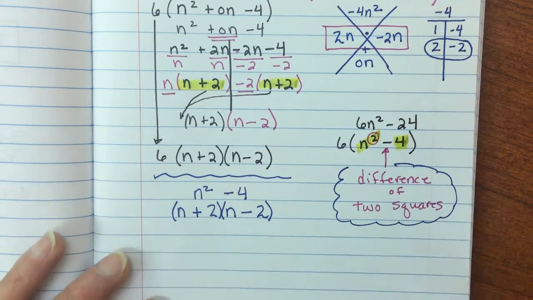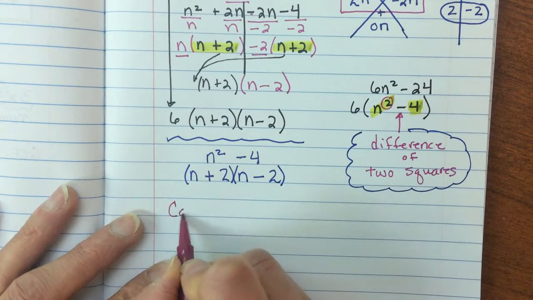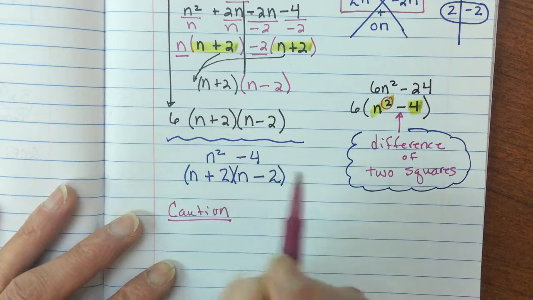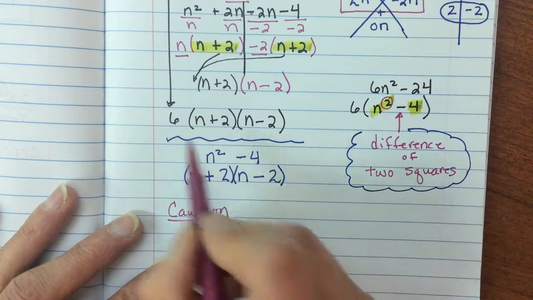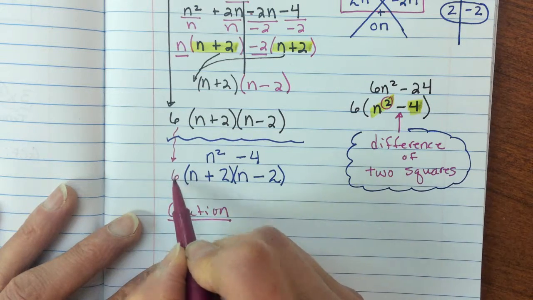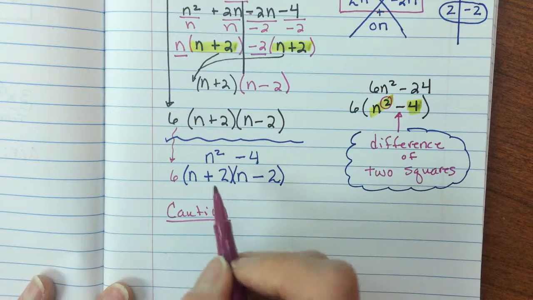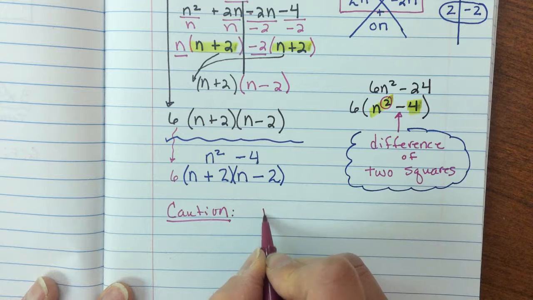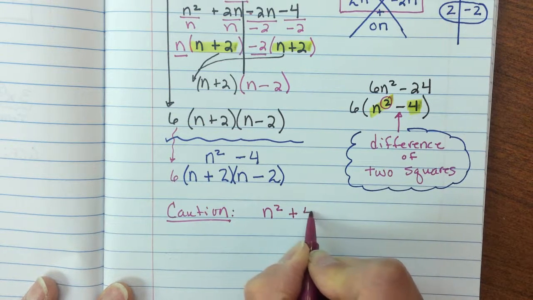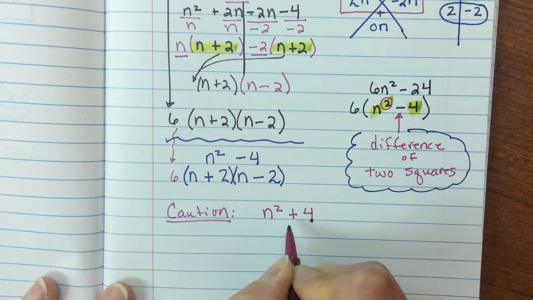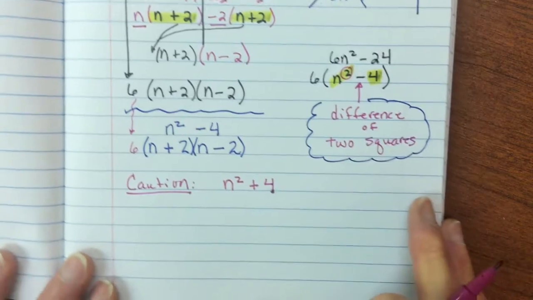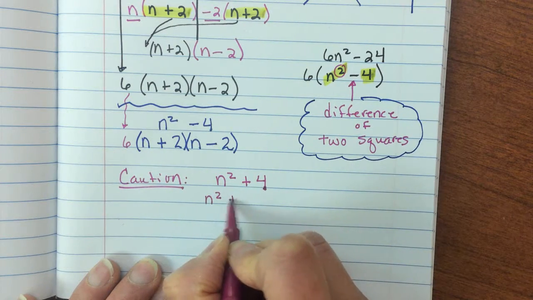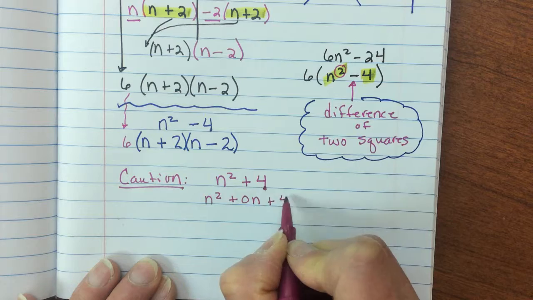The last thing I want to say is a word of caution. You can only do this shortcut with the difference of squares. I'm going to just bring that 6 down there so we can see it's the same sort of thing. Okay, so caution. If I had n squared plus 4, this is what's called prime, and I'm going to prove it to you. So remember, that would be the same as n squared plus 0n plus 4.